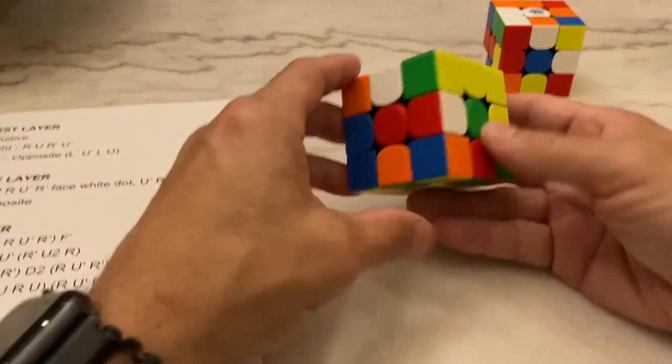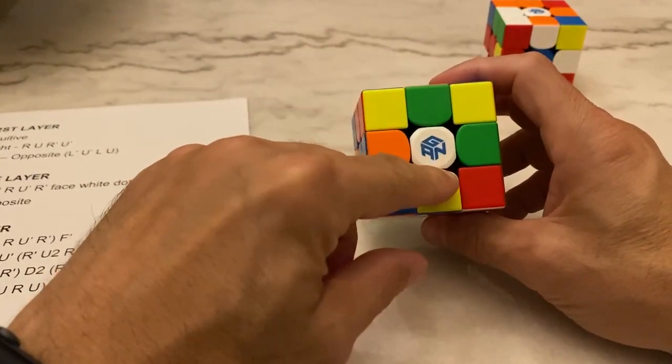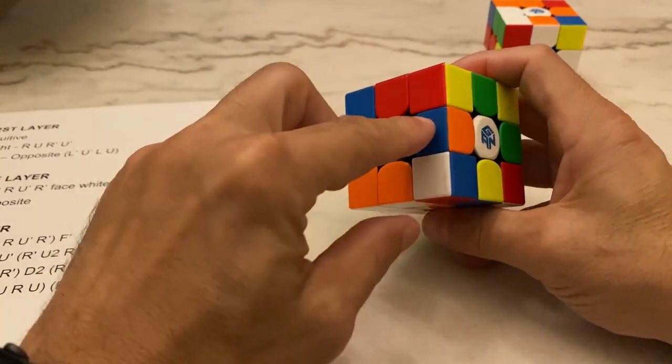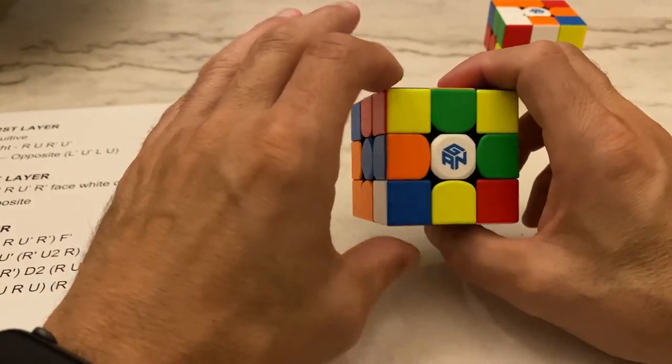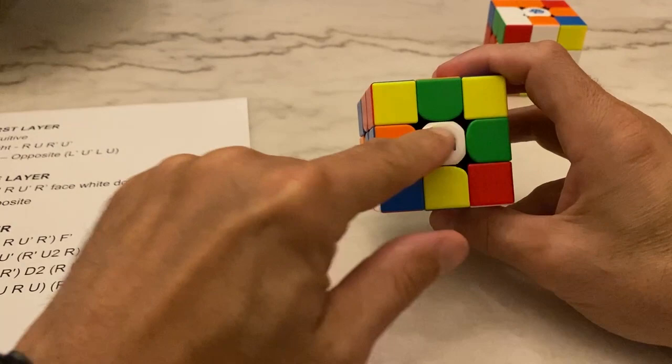What you do is you first want to get a cross. So we're going to solve for white. You first want to get a cross. That just means there's edge pieces and corner pieces on the cube. We're going to solve the white cross.